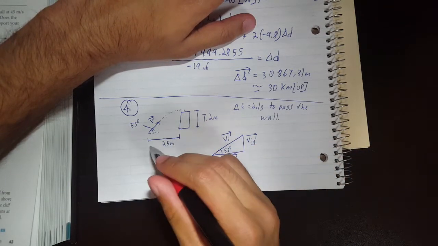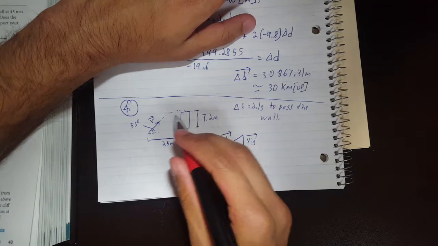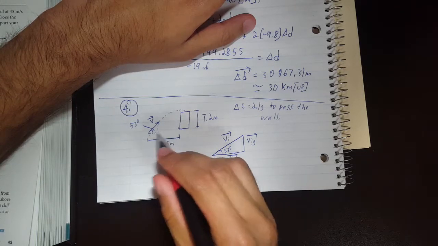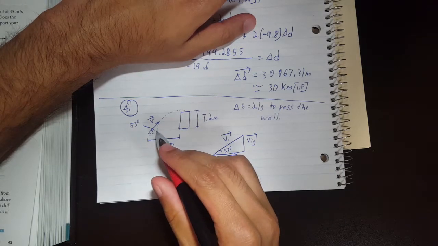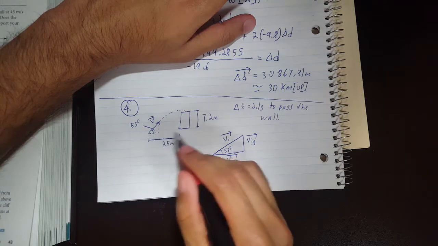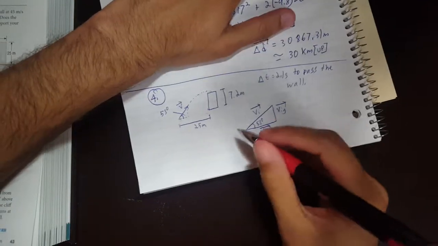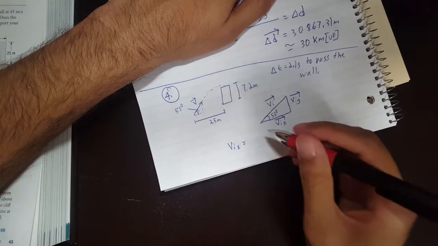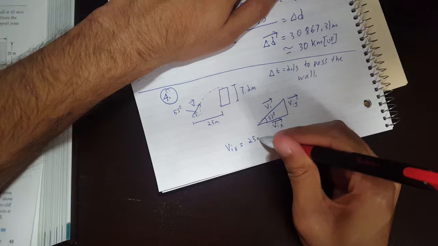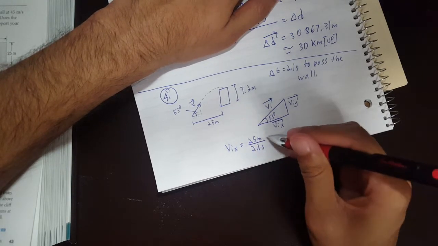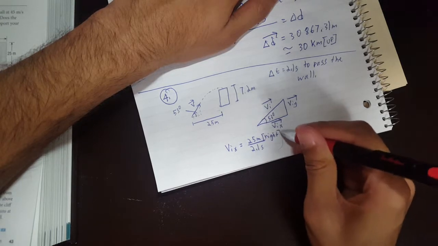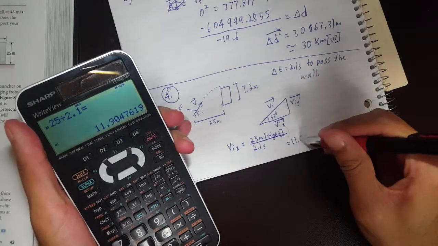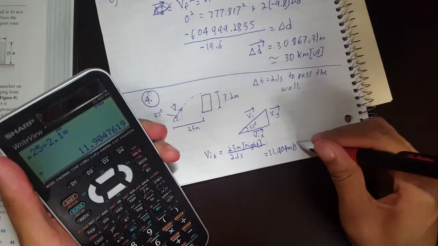So the wall is 25 meters away from you. So basically it takes 2.1 seconds for the ball to pass this wall, which means it takes 2.1 seconds for this entire distance, because the wall is 25 meters away from you. So we can go ahead and do this. V_ix equals 25 meters over 2.1 seconds, and that gives us 11.904 meters per second to the right.